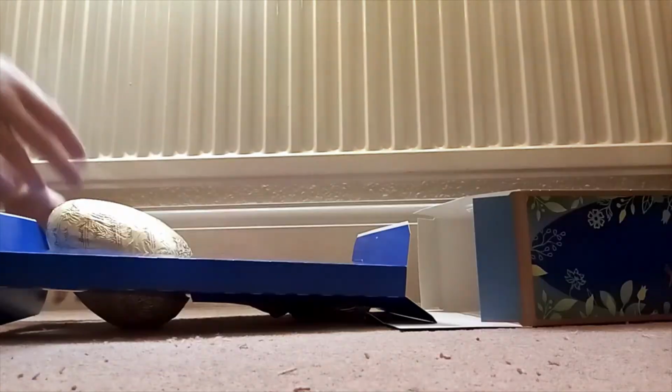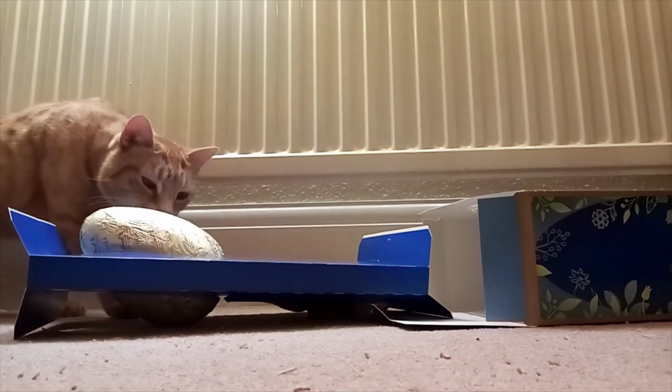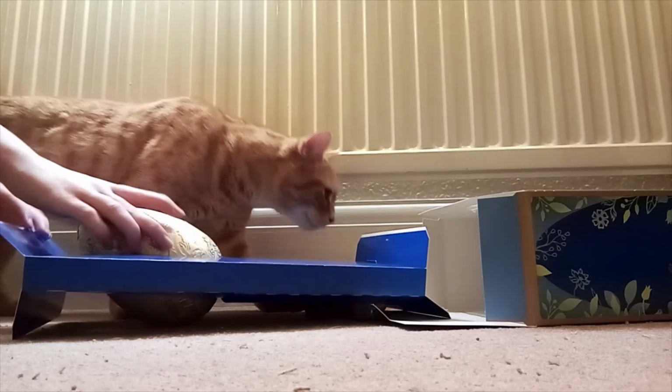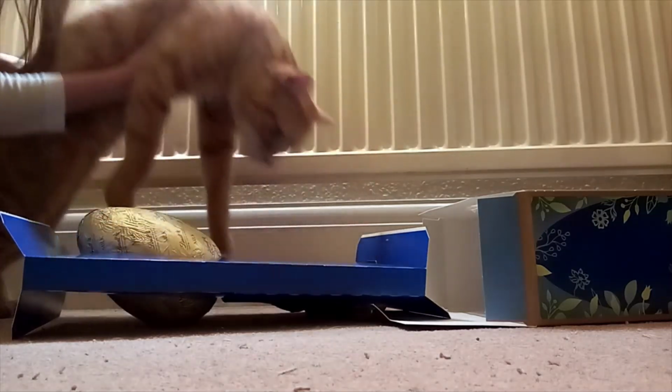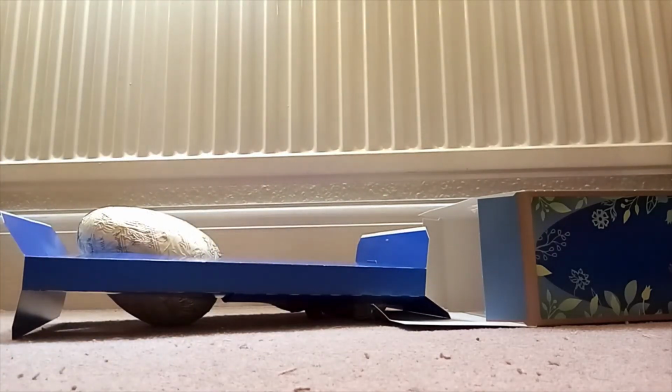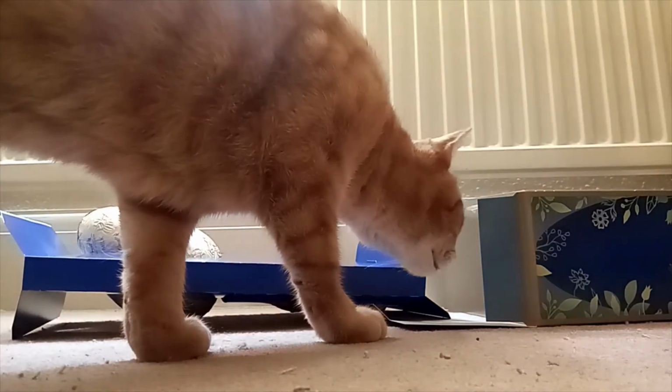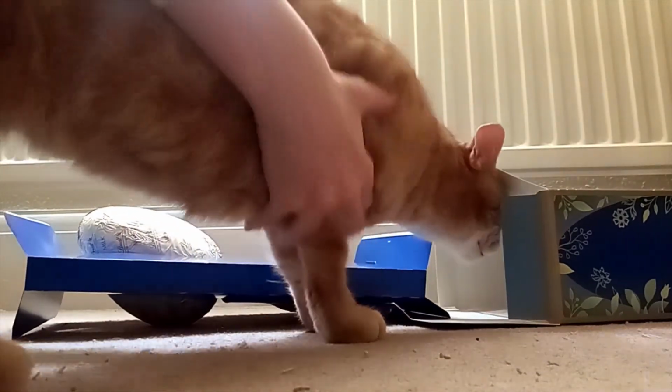Make sure that my cat doesn't come anywhere near, because cats plus chocolate, it doesn't end well. Not gonna lie, it doesn't end well. So we get him out of the way and okay, he's come back. Okay, let's just get him away.